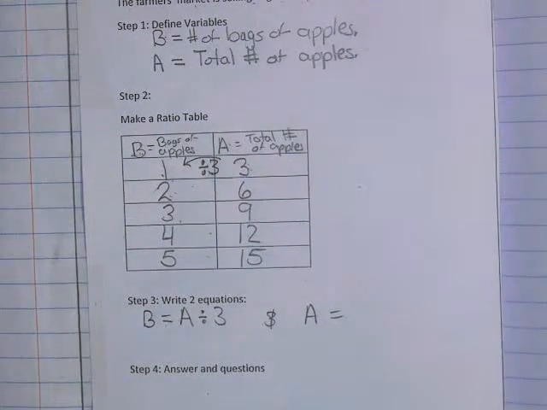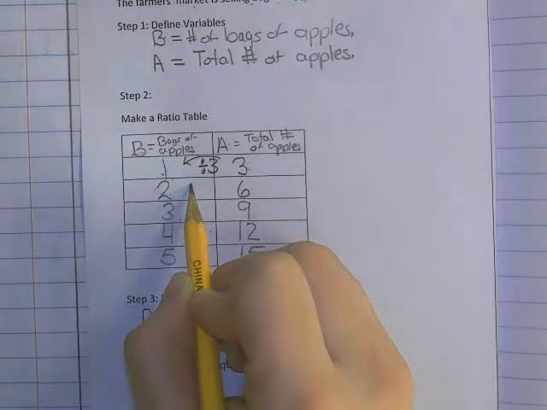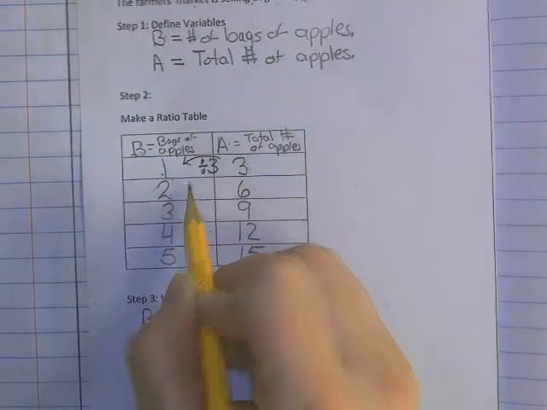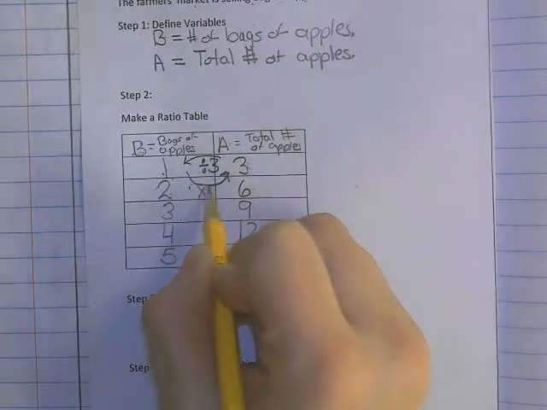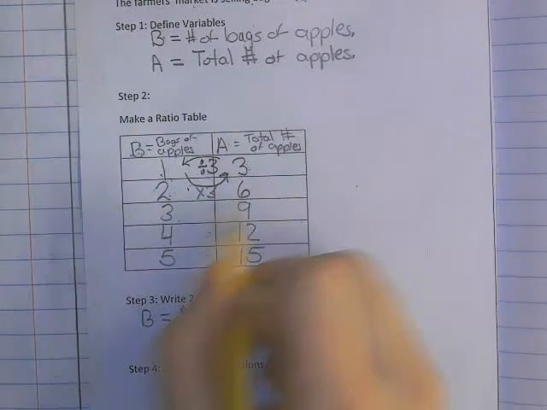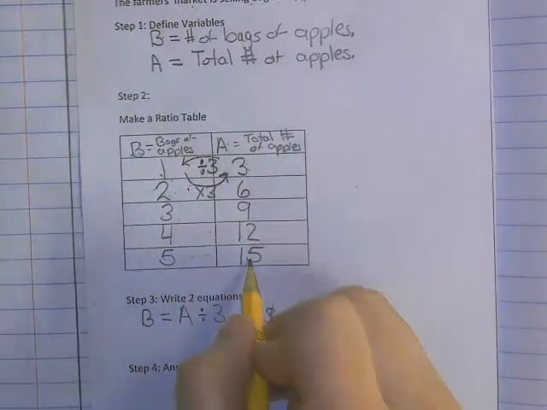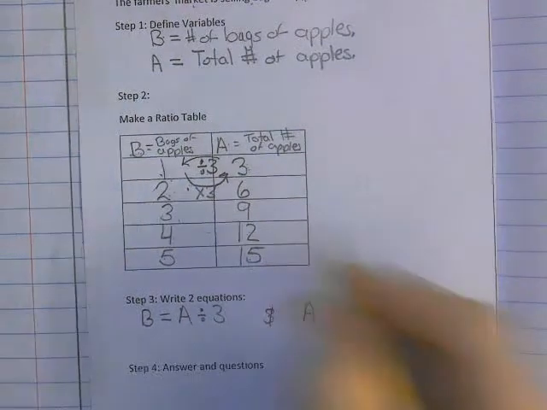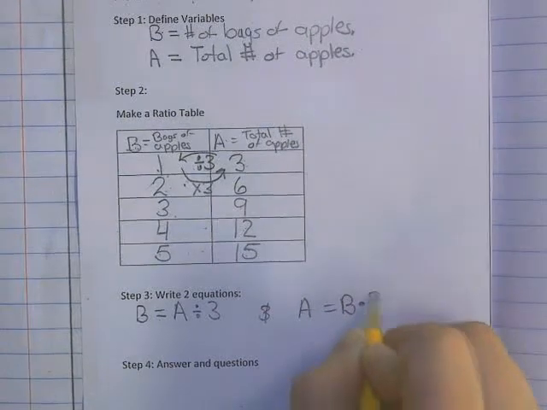Yeah? Okay, good. Now, if I wanted to figure out A, I would need to start at B. What would I do to start at B and go to A? Multiply by 3. Does that work? 2 times 3 is 6? Yes. 3 times 3 is 9. 4 times 3 is 12. 5 times 3 is 15. So to get to A, I take B and I multiply by 3.